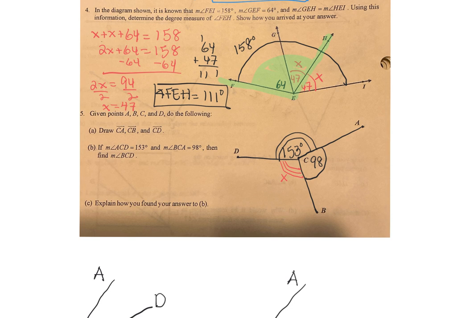Now, I'm curious if you know how to figure this question out. This is a little tricky or different, but so the deal is just, I'm going to start here. Watch my arrow. You ready? I go like this, I go like this, I go like this, and I come back around. What did I just draw?